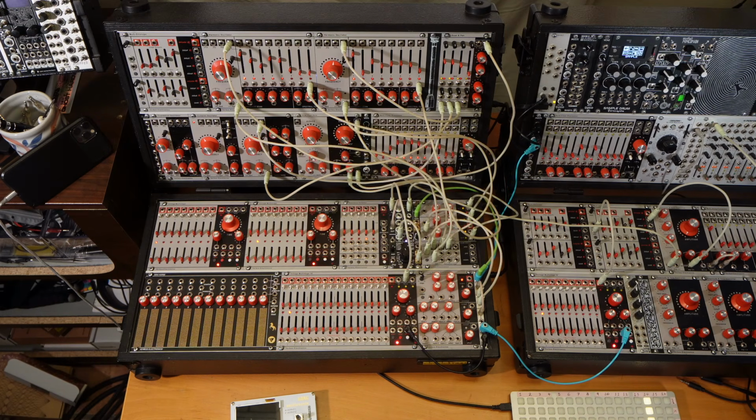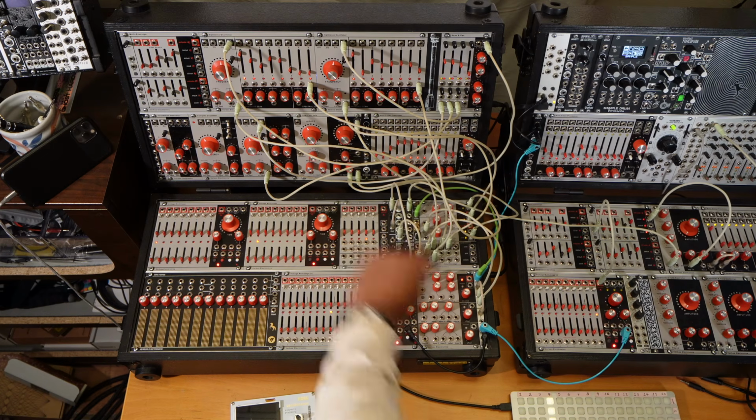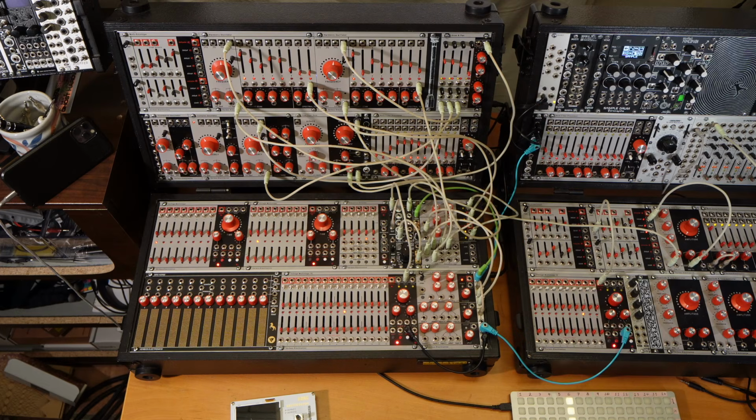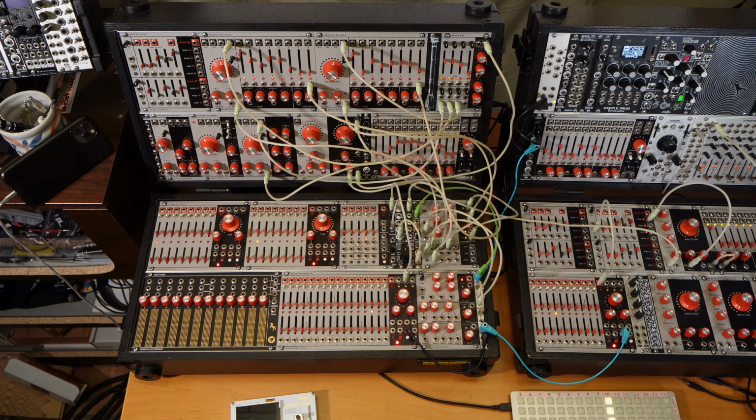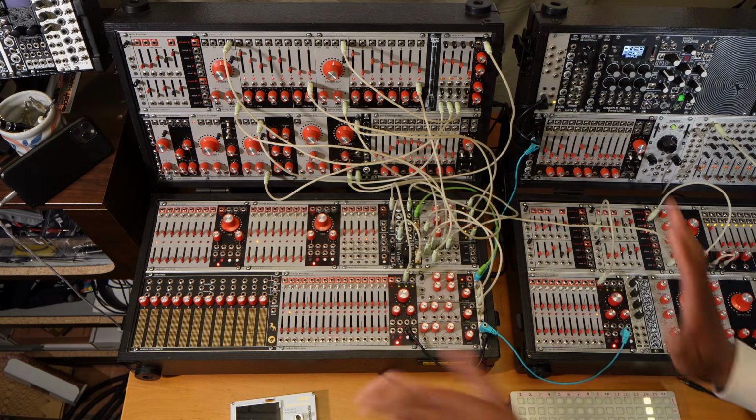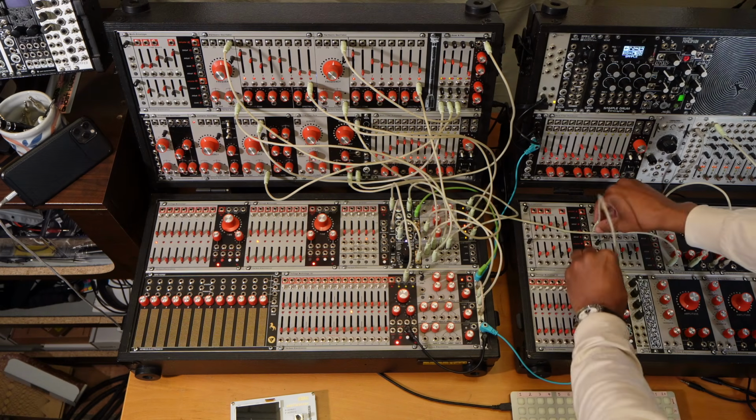So I'll start with just the sound that we're working with today. It's a combination of the two harmonic oscillators and the complex oscillator going into the scan and pan. I'm just using a random voltage to move the filter around. So right now, that's the sound we're going to be working with.